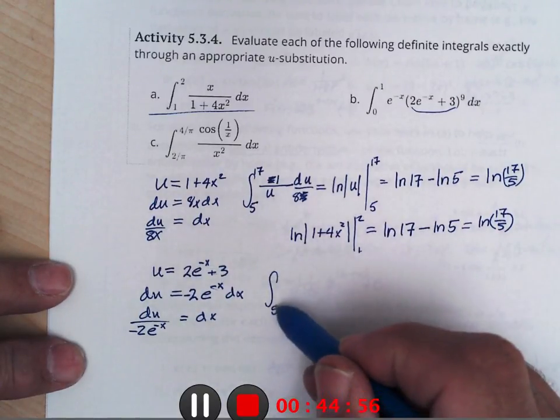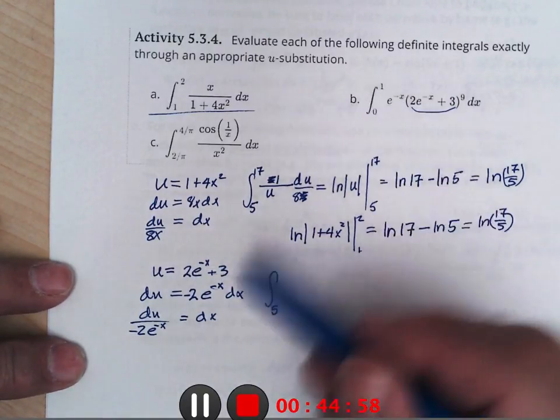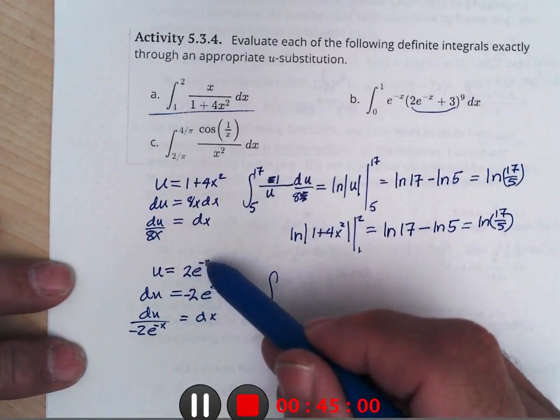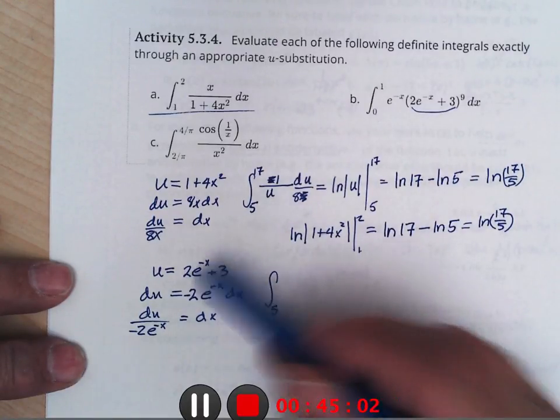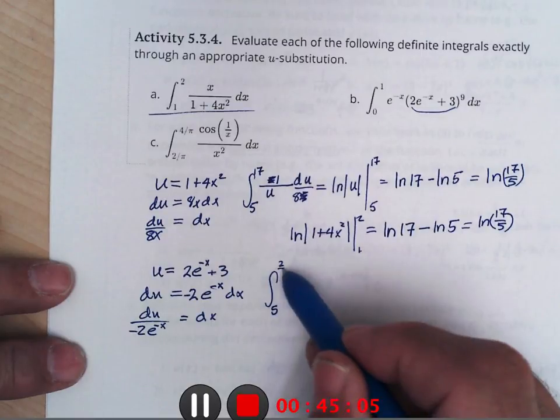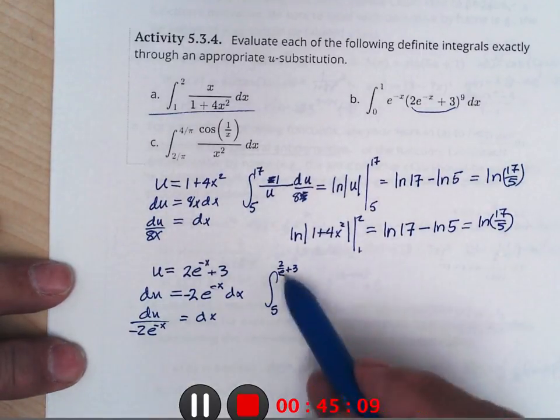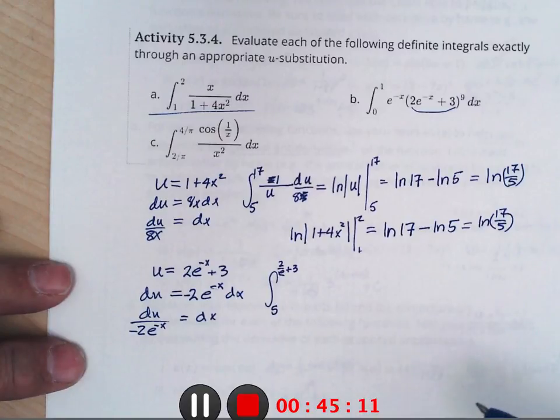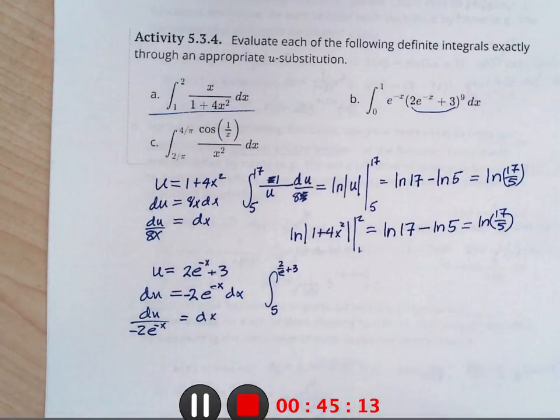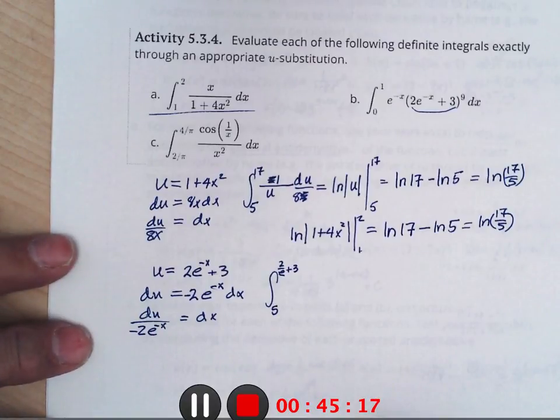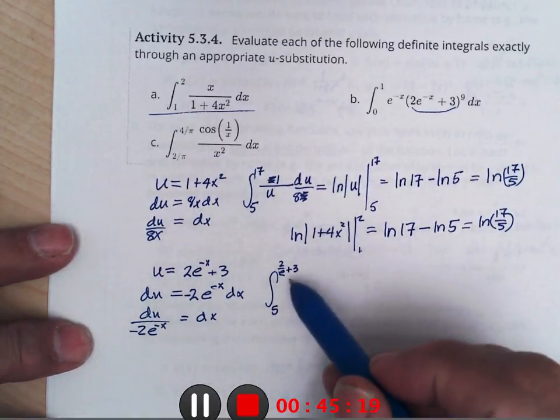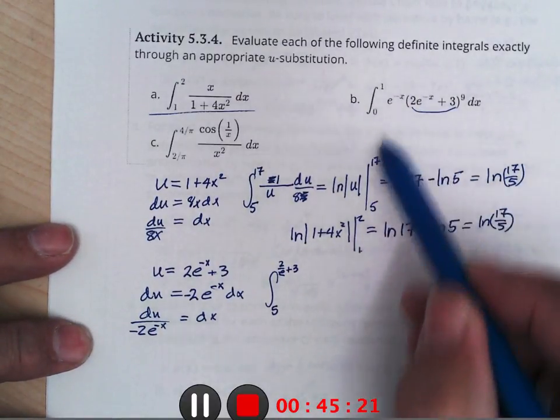If I put in 1, I get e to the minus 1, which is 1 over e. So I get 2 over e plus 3. Not very pretty limits. So this is one where we might want to just go back to x and use the 0 and 1 limits.